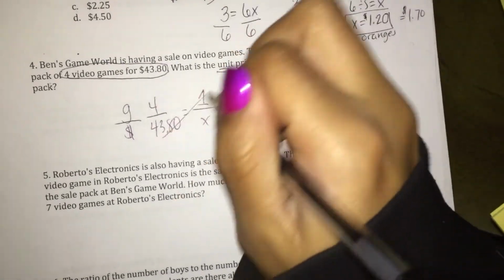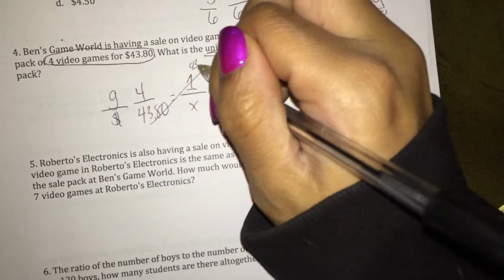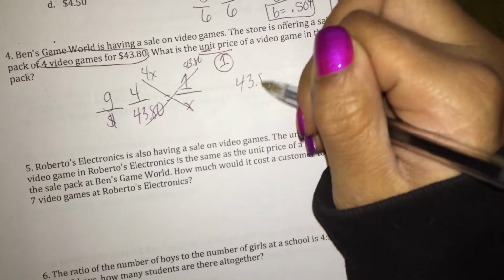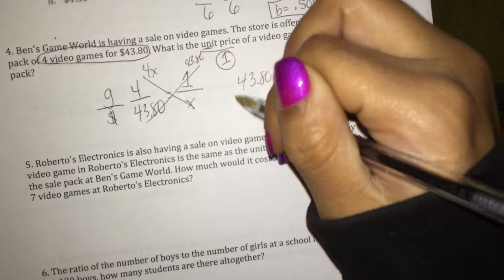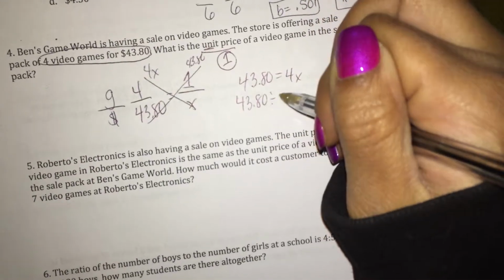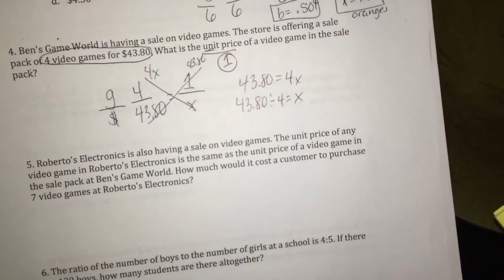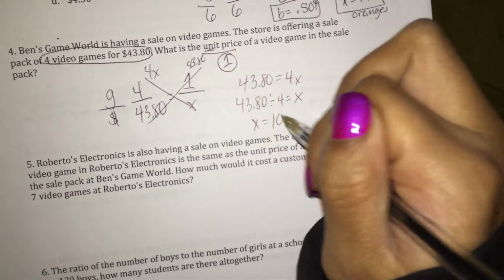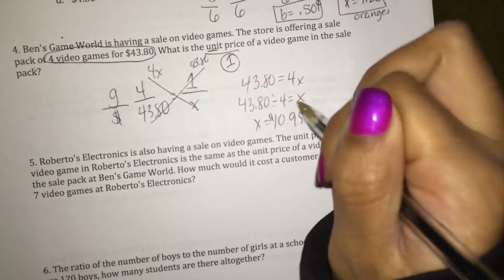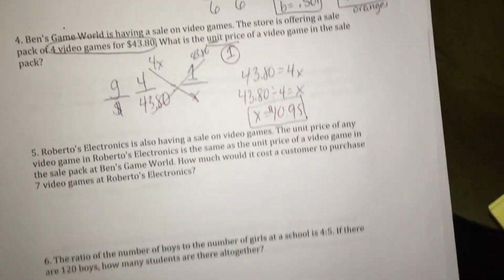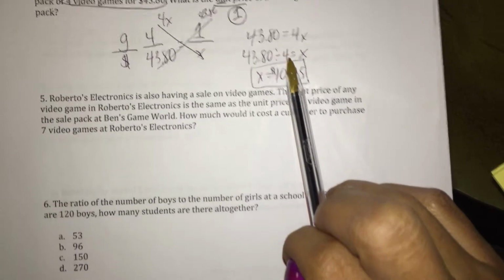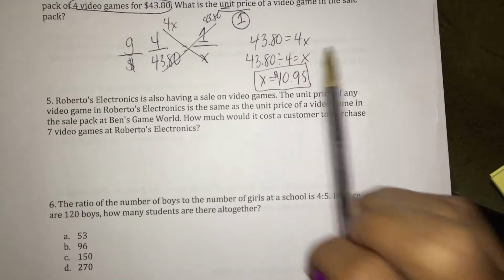So when I cross multiply, $43.80 for x. $43.80 equals 4x. $43.80 divided by 4 is going to give me x. And when I do my division on a calculator, I get x is equal to $10.95. I'm not going to show you the calculator part, but once I set it up correctly, I know exactly what I'm going to plug in my calculator.